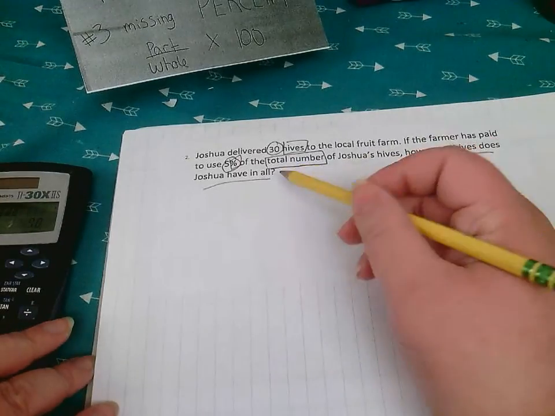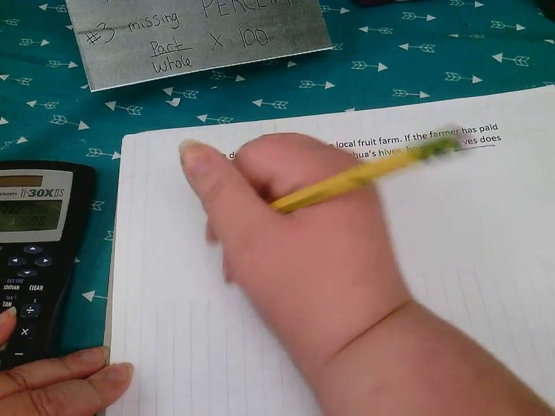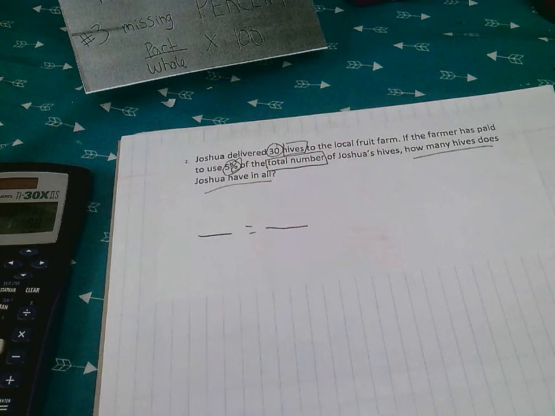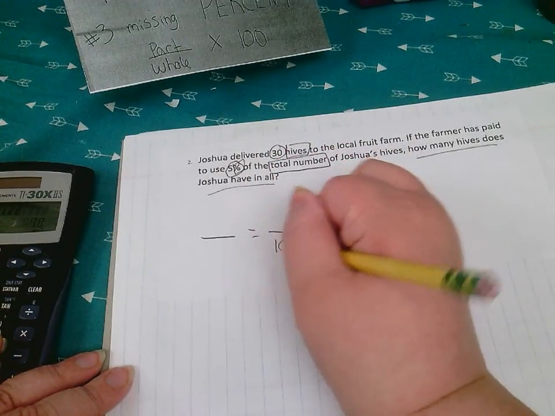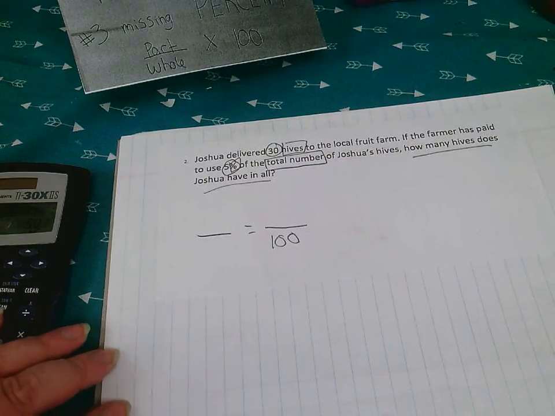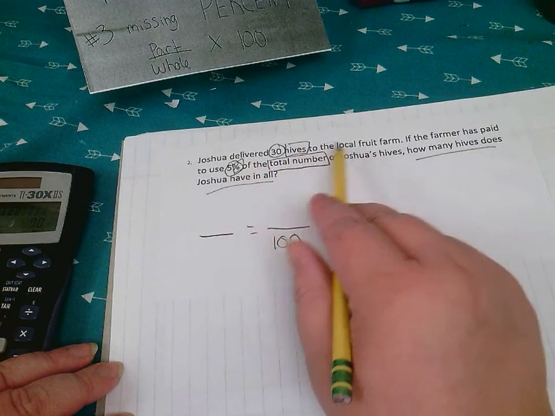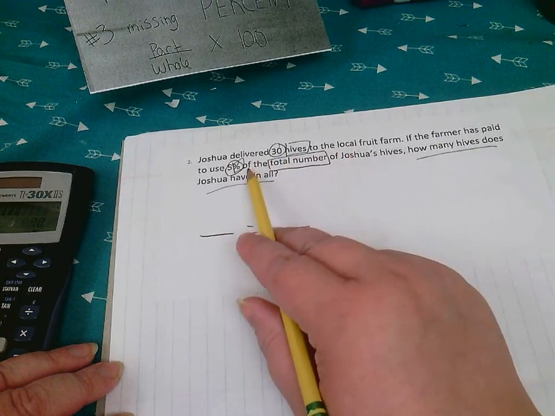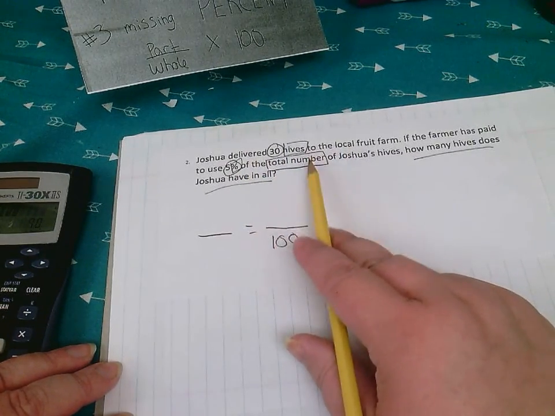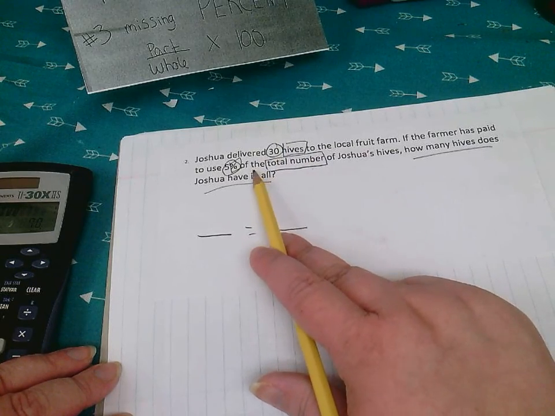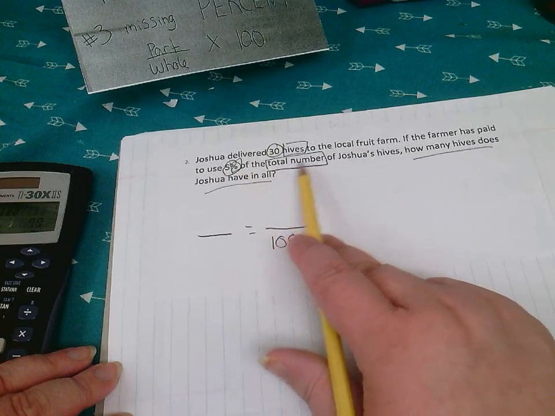We are looking at this and saying, okay, what's my part, what's my whole, what's my percent? I know it's always over 100. And I look and I see, okay, he delivered 30 hives, but I need to find the total number. So that must mean 30 is not the whole, because it says he only delivered 5% of the total number.